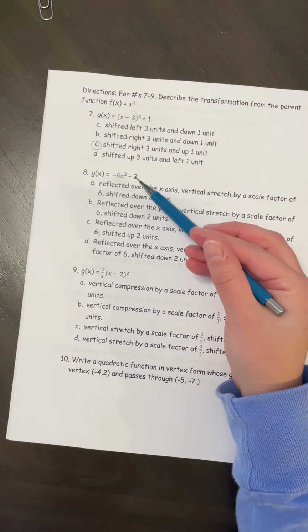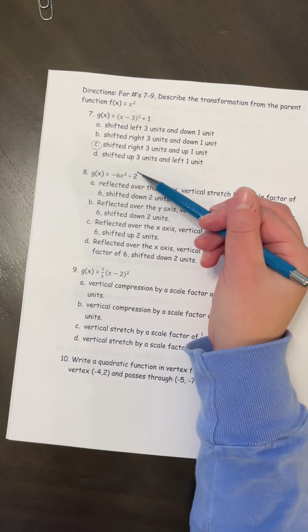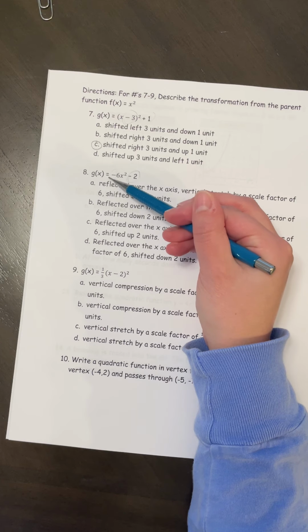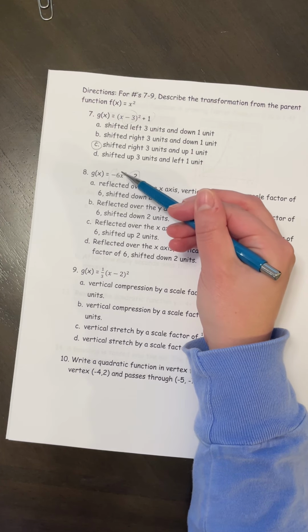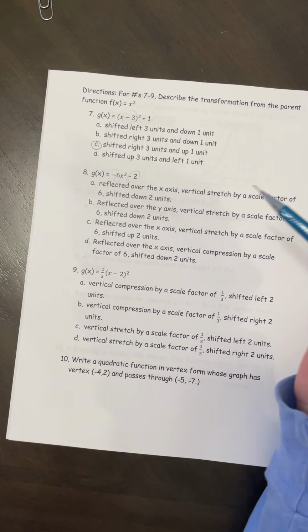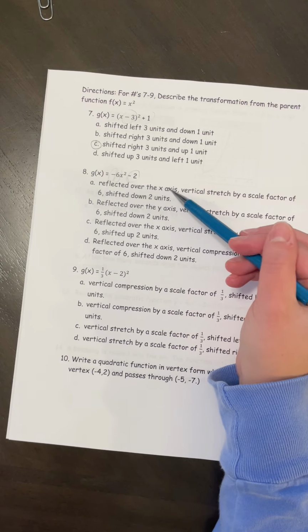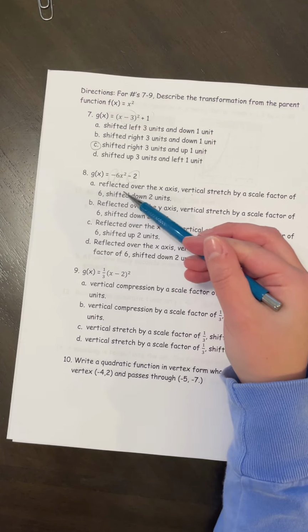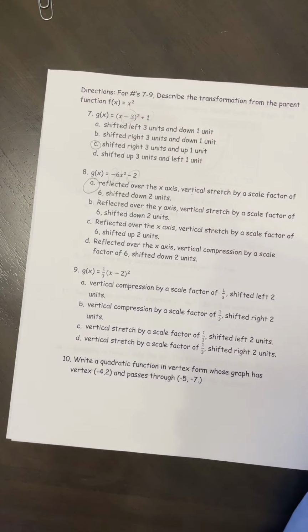This one, there's a few things that are happening. This -2 means it's shifted down 2 units. This negative is flipped over the x-axis, and the 6 is a vertical stretch by a scale factor of 6. So we have to look at what says all of those things. Reflected over the x-axis, yes. Vertical stretch by a scale factor of 6, yes. Shifted down 2 units, it is A.